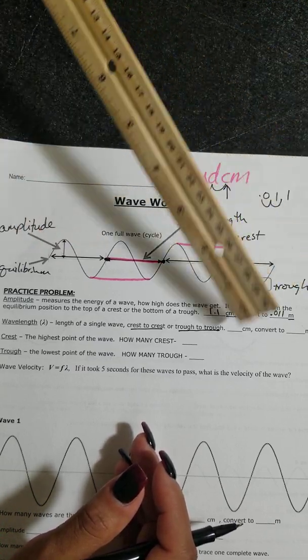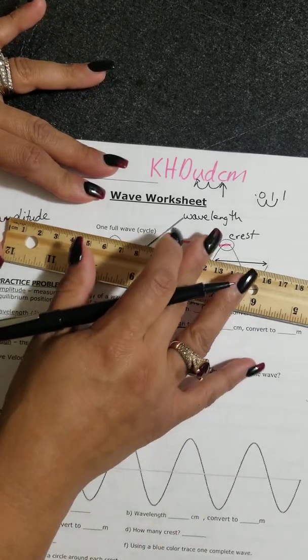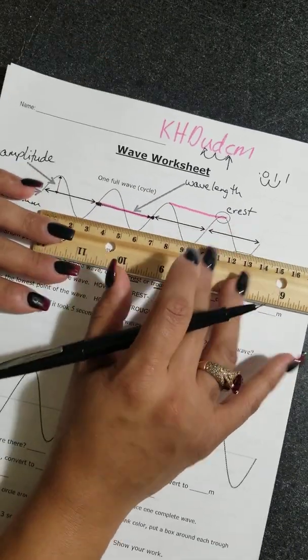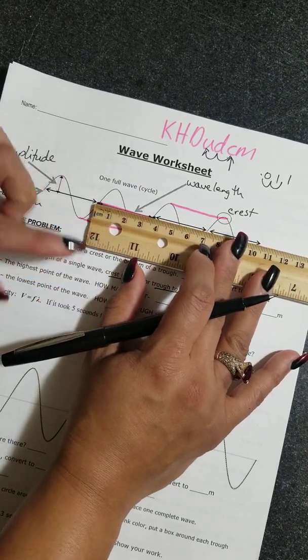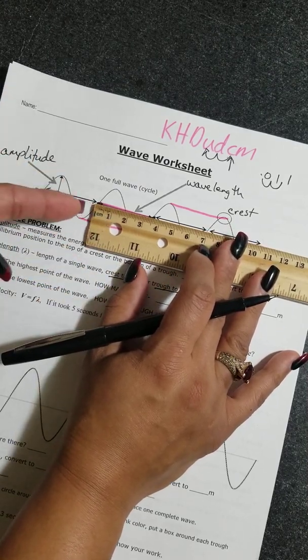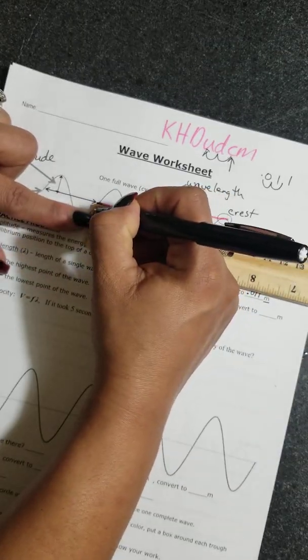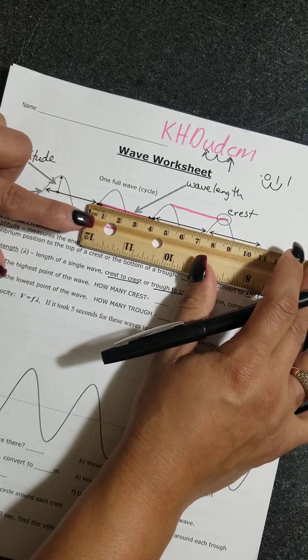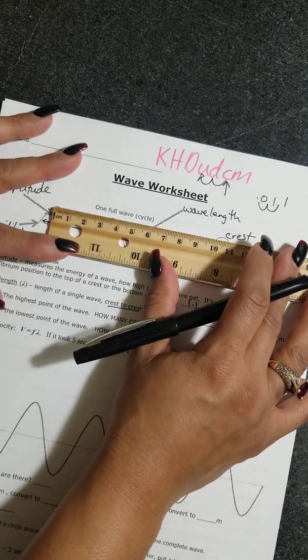Now let's go ahead and use our ruler again. I am going to take off for not being accurate. Please make sure that you are accurate. Don't forget, my ruler does not start off at the end of the ruler. I start off over here on this line. So I need to make sure that I line up there. And I'm going to go ahead and go from crest to crest.